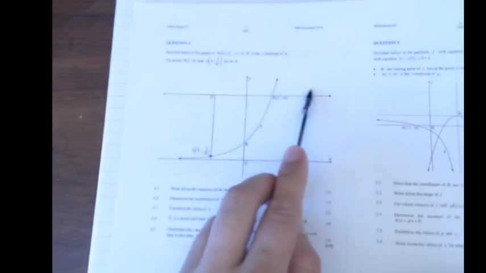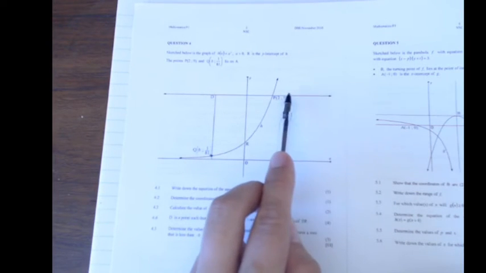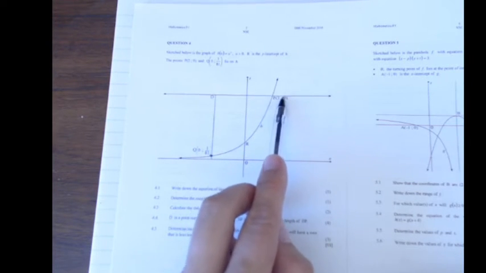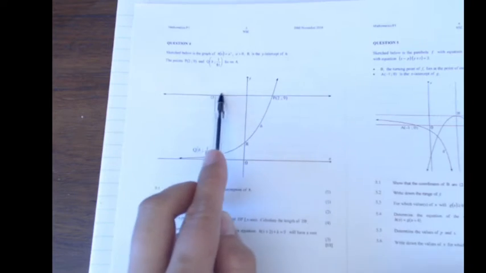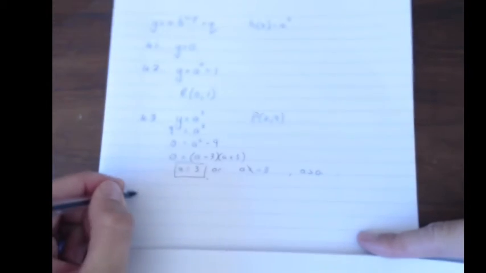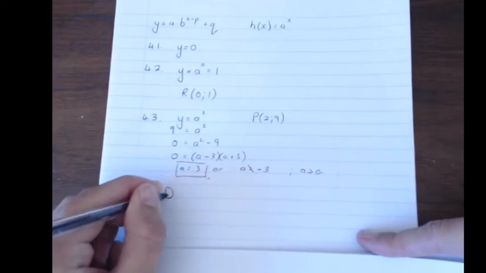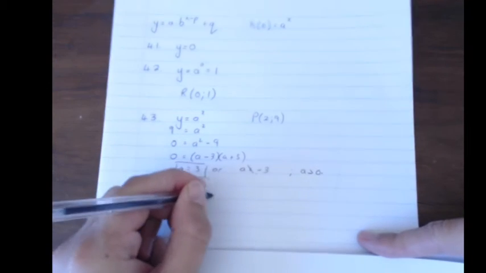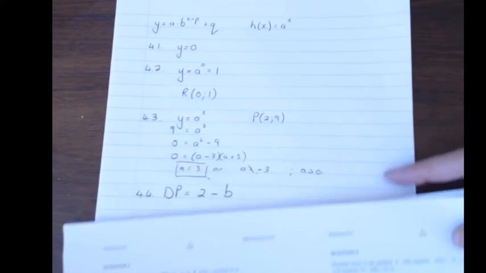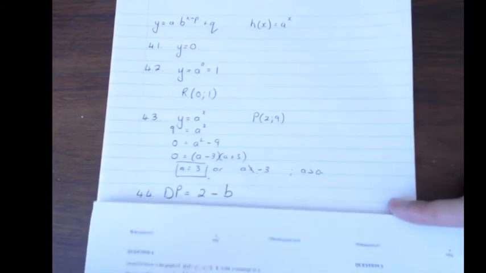The y value is going to stay 9 all across the horizontal line. So I need to take x2 minus x1 to calculate the length of DP. I'm going to take x2, which is 2, minus x1, which is b, but I do need to calculate that b.